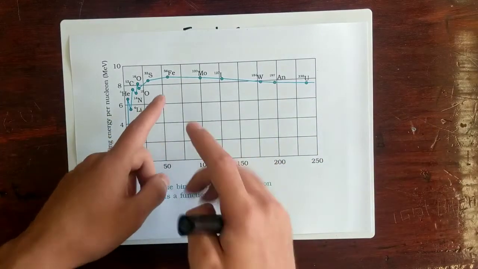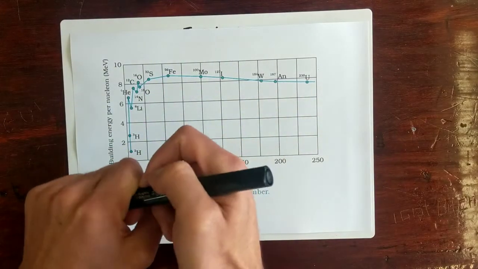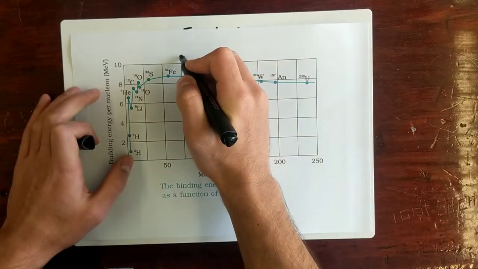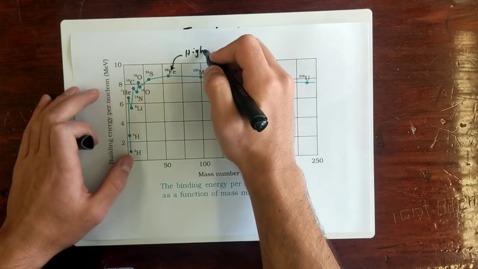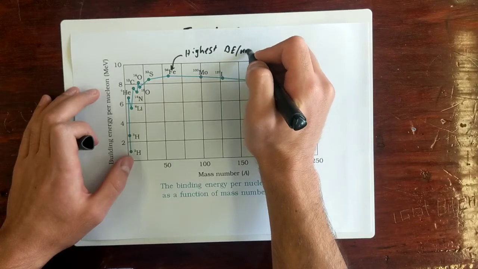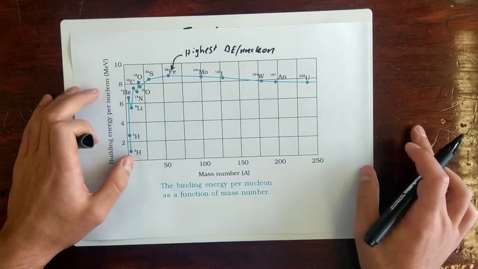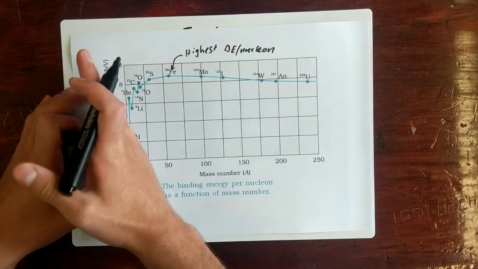In the next video, we're going to look at what happens in this second half of the graph here, but for now notice that the nuclide with the highest binding energy per nucleon is iron 56, that nuclide there, and that divides our graph in half.